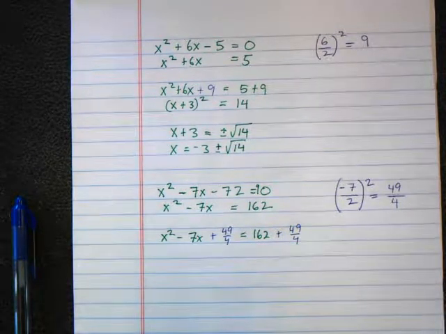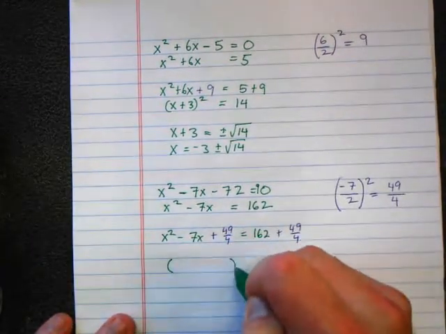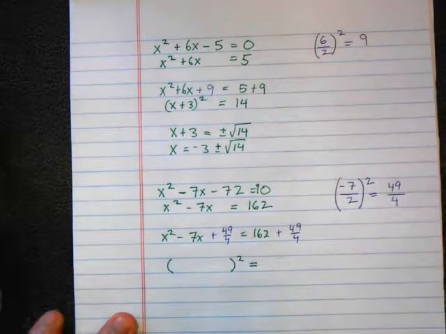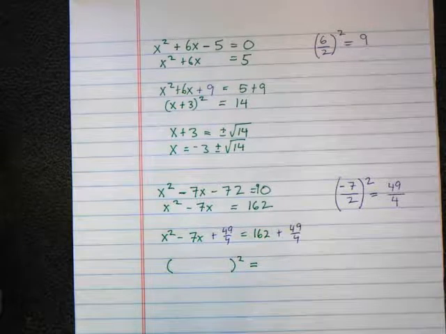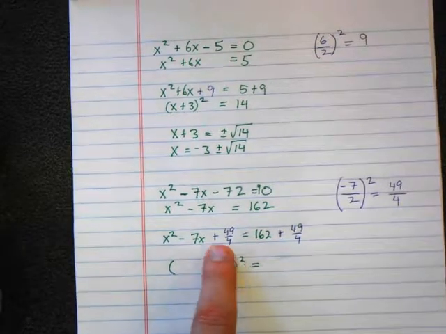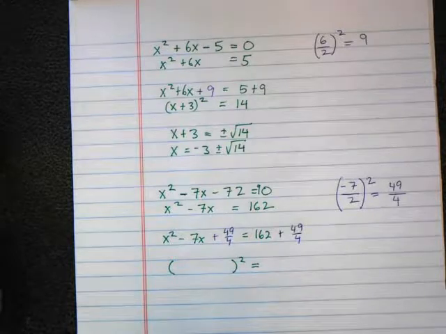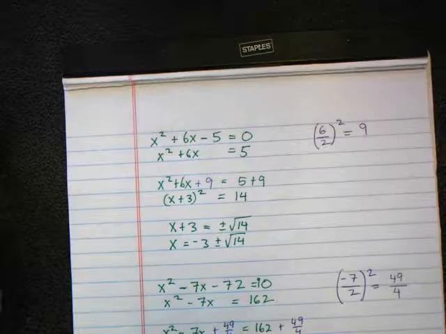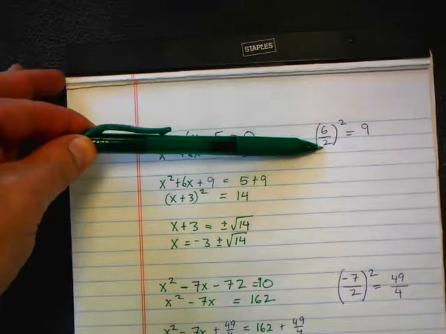If we did stuff right, the left-hand side should factor. So I need two numbers that multiply to give me 49 over 4 and add to give me negative 7. It's not as hard as it sounds. Look back up here. What was 6 divided by 2? 3.